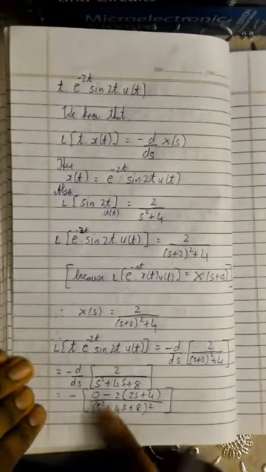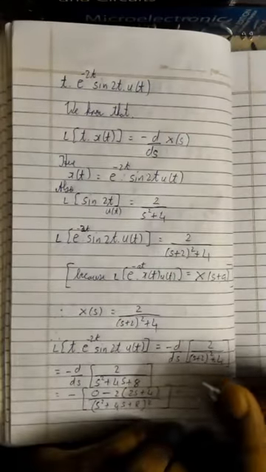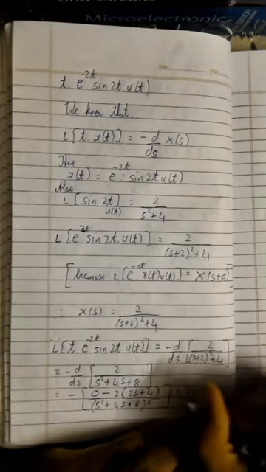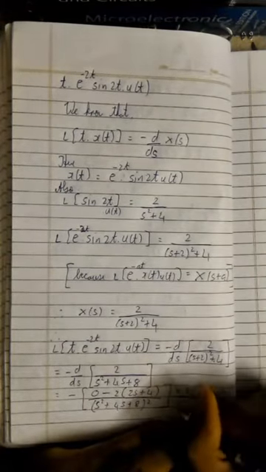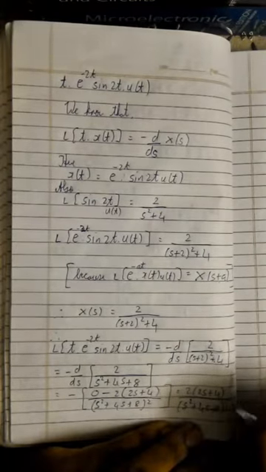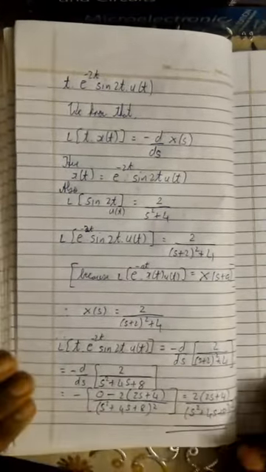Minus of minus becomes plus, so the answer is 2 into (2s plus 4) by (s square plus 4s plus 8) the whole square. This is your answer.